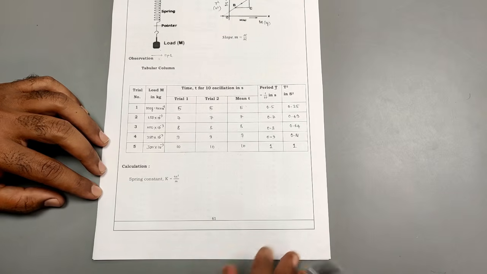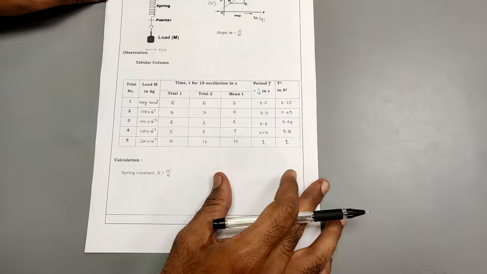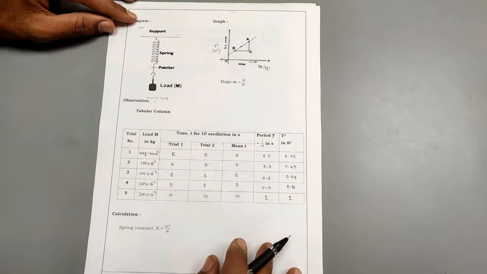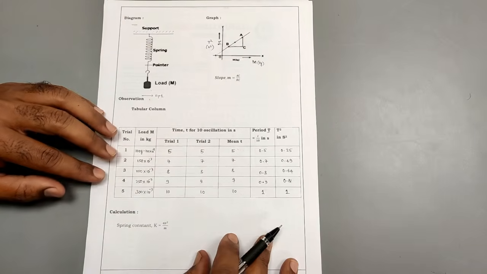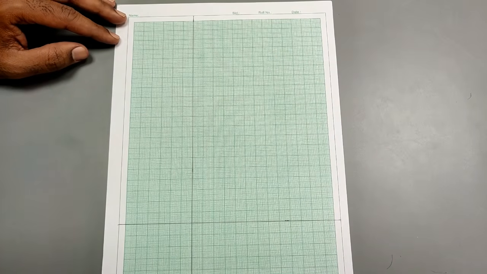Next, we have to plot the graph. So we'll go for the graph now. See, T square versus M graph we have to plot. So we'll plot the graph, we'll find the slope and then we'll come back to the calculation. Okay. Now let us see how to plot the graph, how to draw the graph.